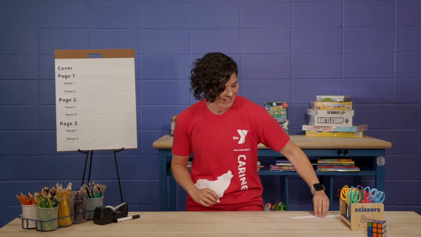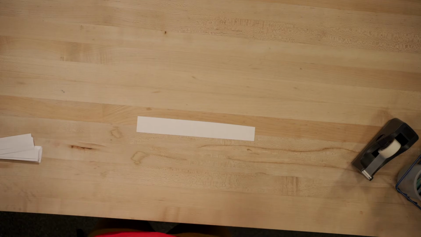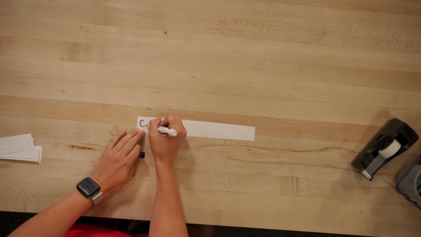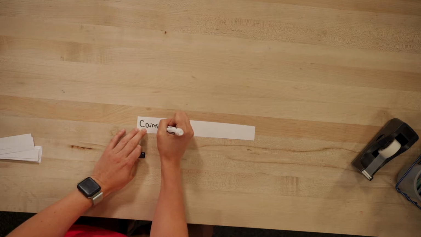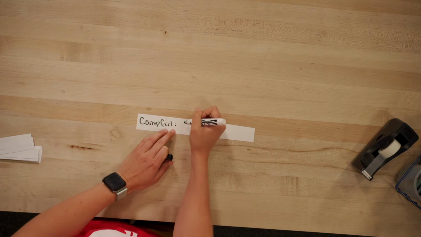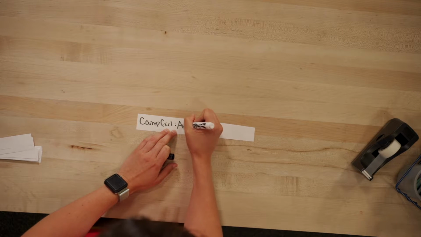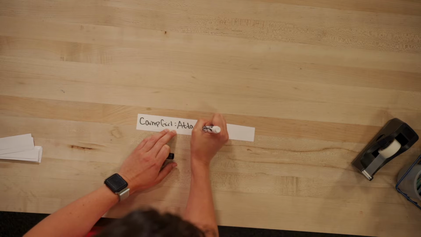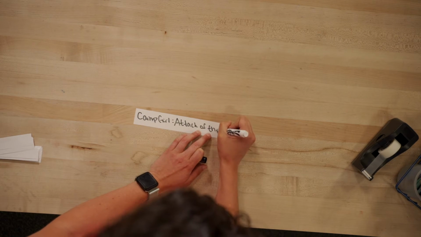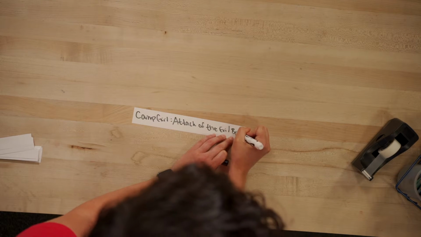Let's start with the cover. I know for my book, it's all gonna be about Camp Girl. So my first word I'm gonna put as my cover is Camp Girl. And my story is about the evil broker, so I'm gonna call it Attack of the Evil Broker.